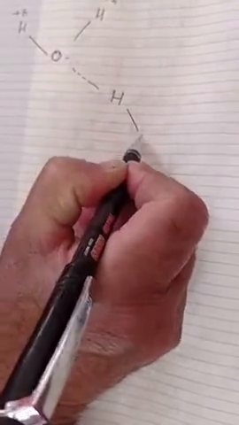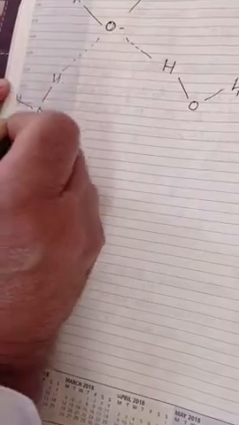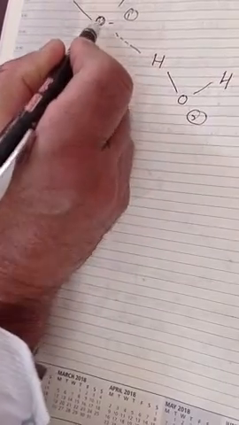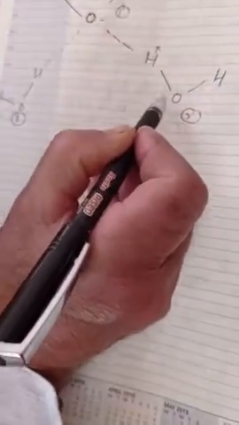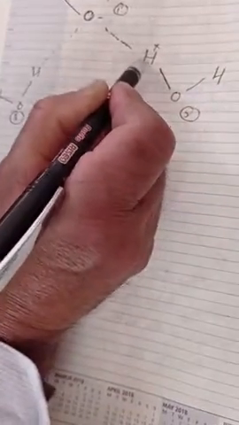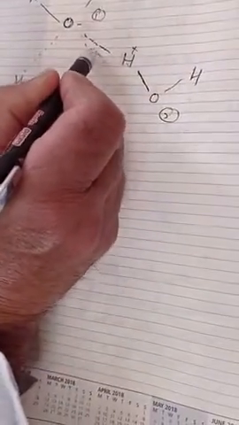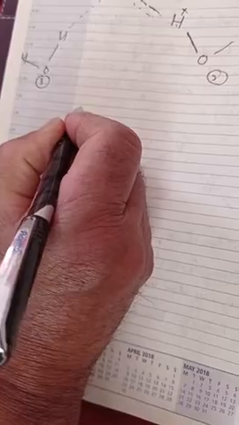This is the first water molecule, this is the second water molecule, this is the third water molecule. So the electronegative oxygen of one water molecule attracts the electropositive hydrogen of another molecule. This type of bond I have shown by the dotted line. This is hydrogen bond.